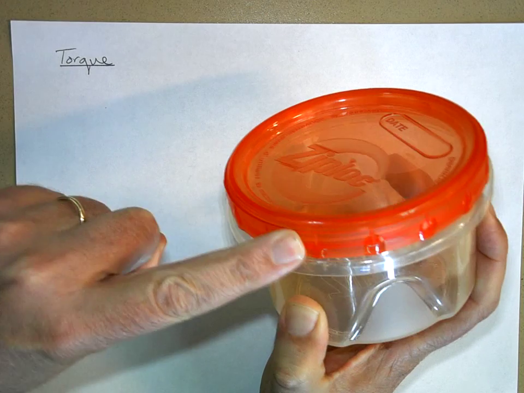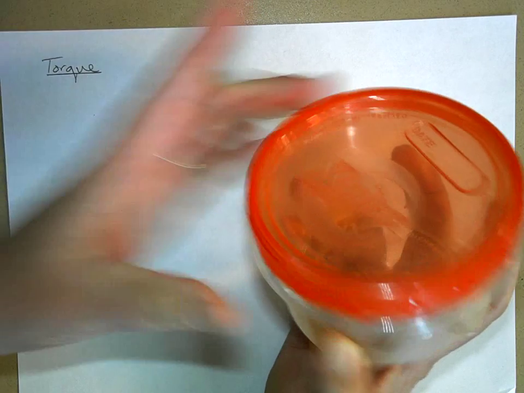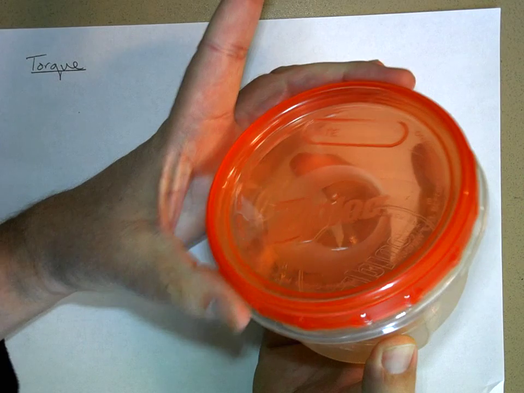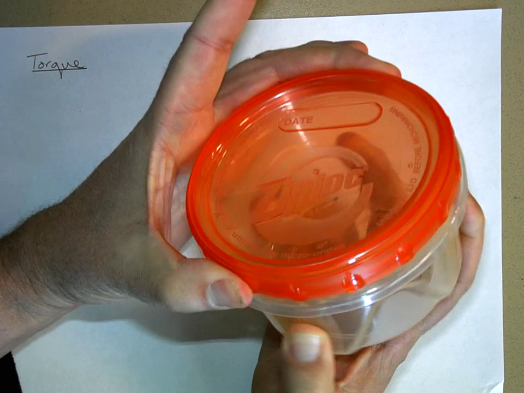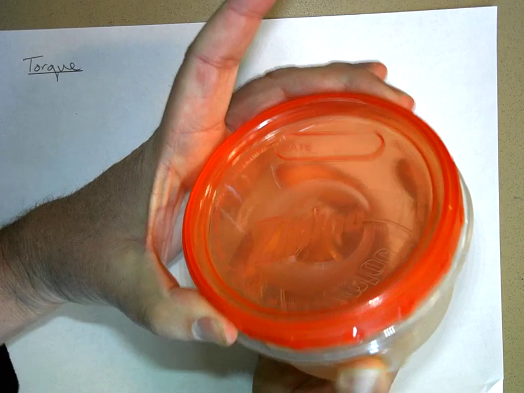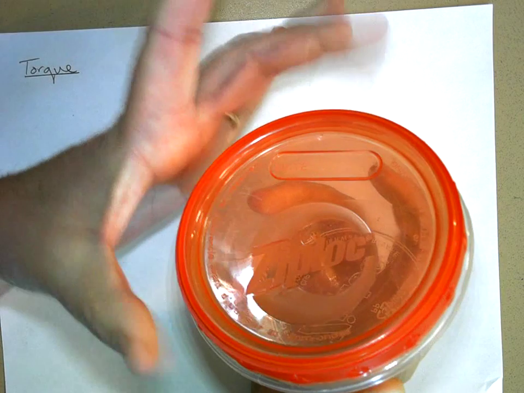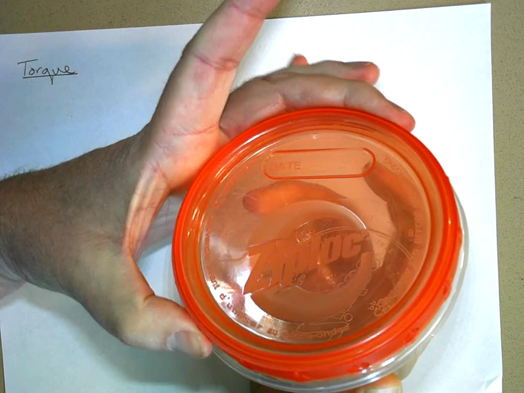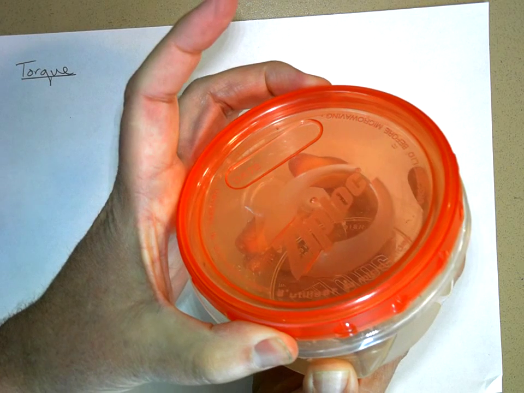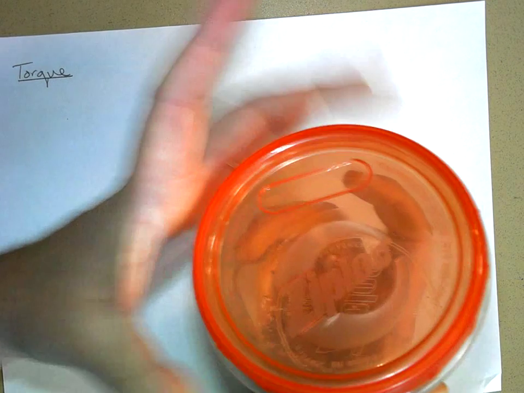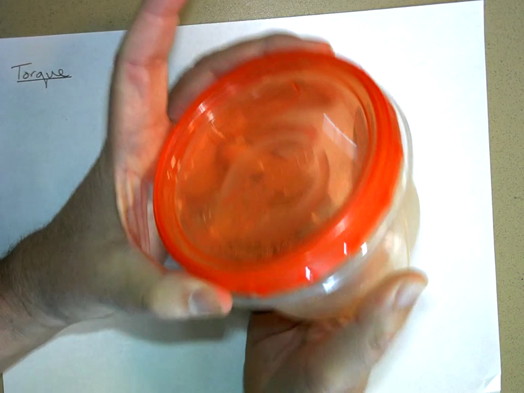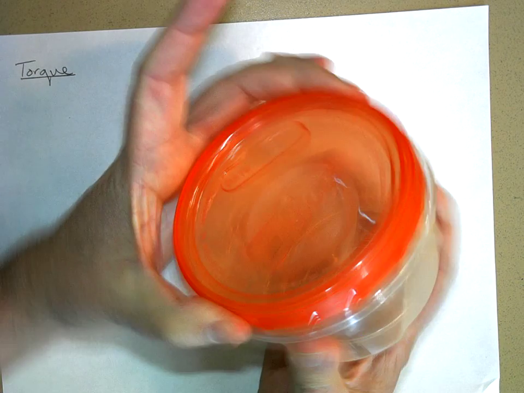All right, now what about this? I think you know that to open the lid, you grasp it from both sides and squeeze it and you twist. Now I'm applying a force with both my fingers. Here's these two fingers, and I like that. That's a torque.